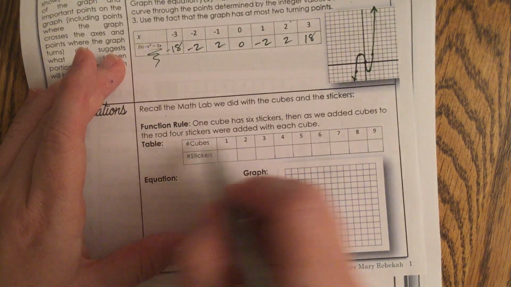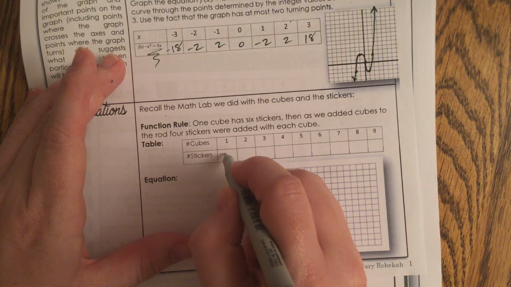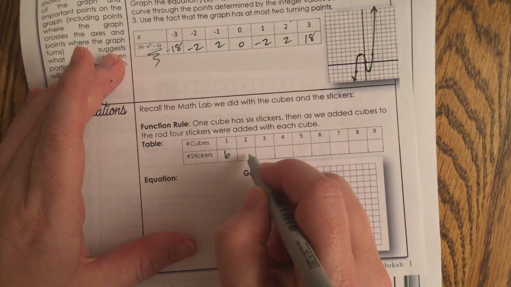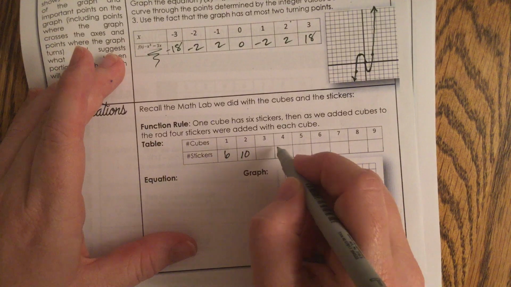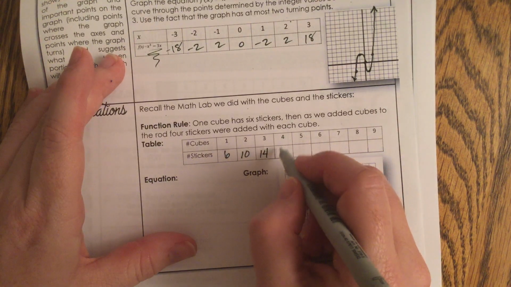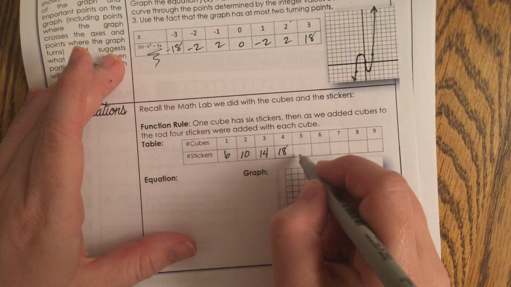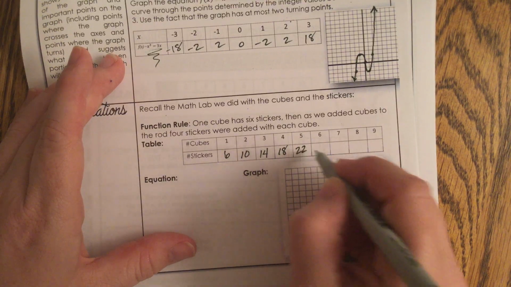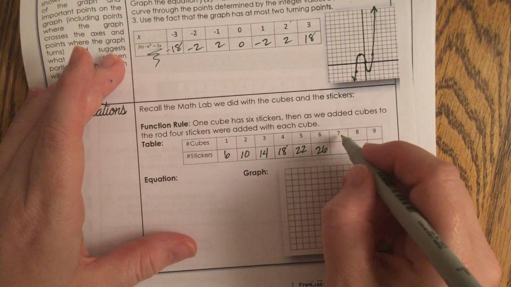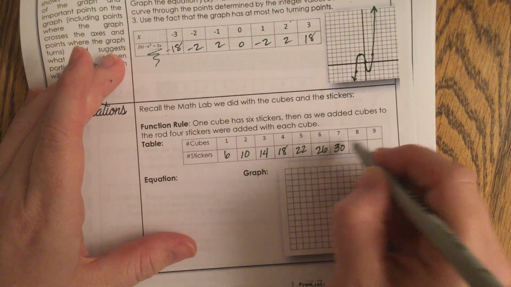So in that table, one cube had 6 stickers. Then when we added a second cube, it added 4 more stickers. And then the third cube added 4 more stickers. So for the fourth cube, we had 18 stickers. For the fifth cube, we had 22 stickers. For the sixth cube, we had 26. Seventh cube had 30.